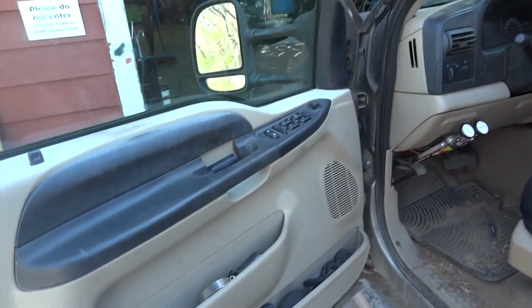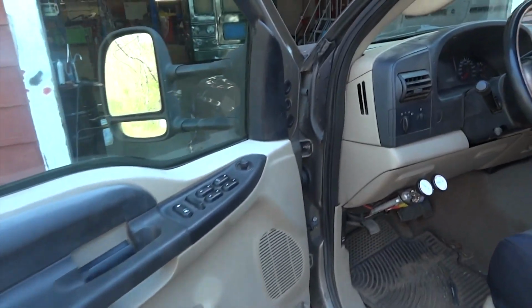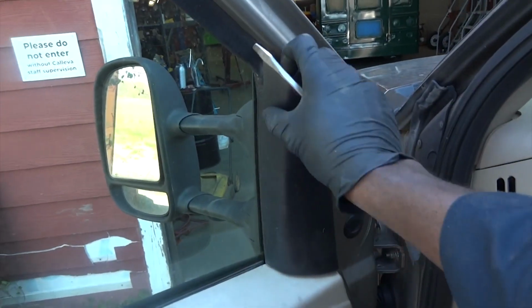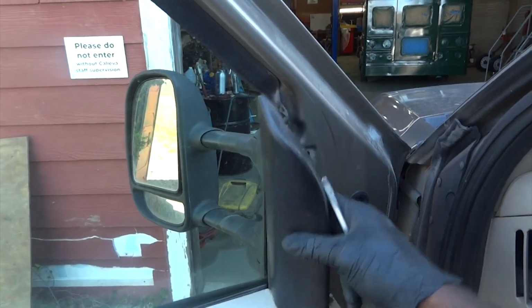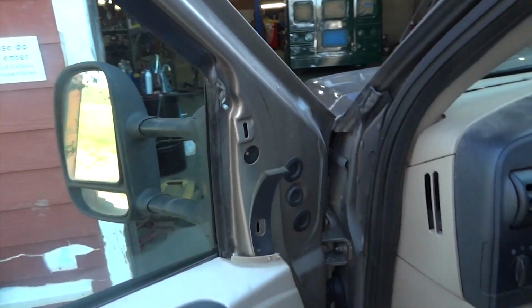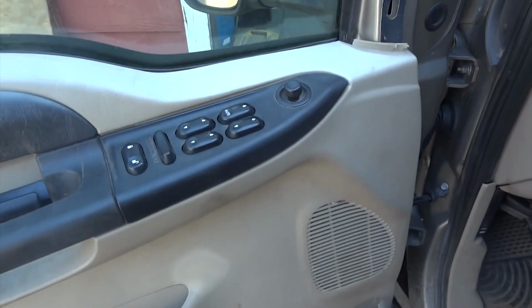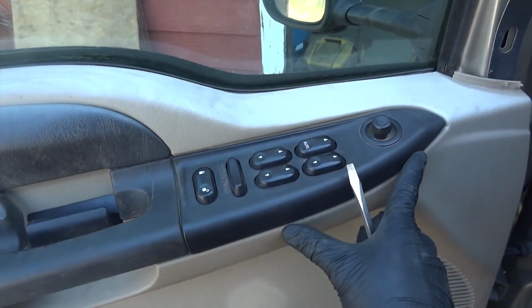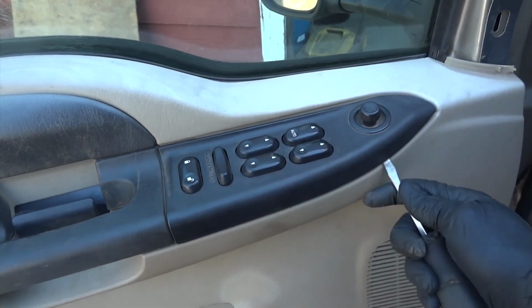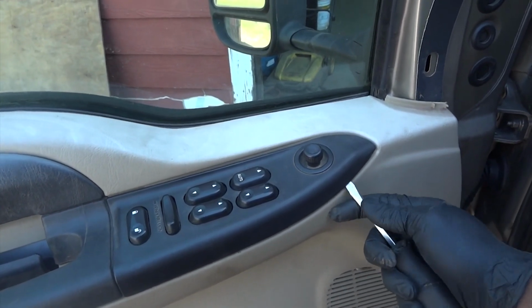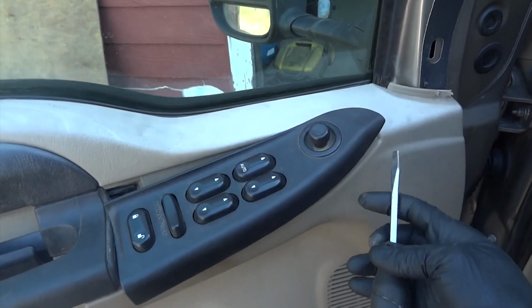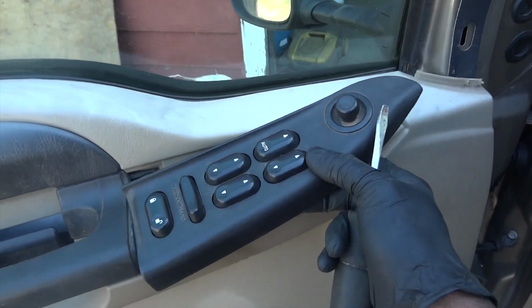So the first thing we're gonna do is remove this cover over here. I'm just gonna pry this. This cover just pops off. And then the next thing we're gonna do, we're gonna remove this master switch, this window master switch. So we're gonna carefully pry it up. You gotta be gentle because you don't want to damage the panel.